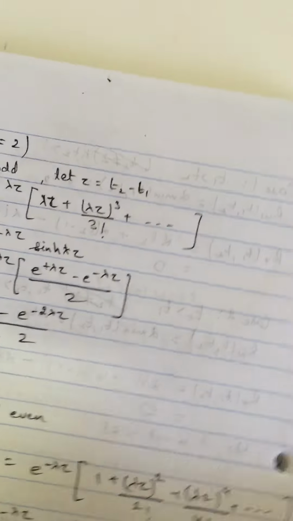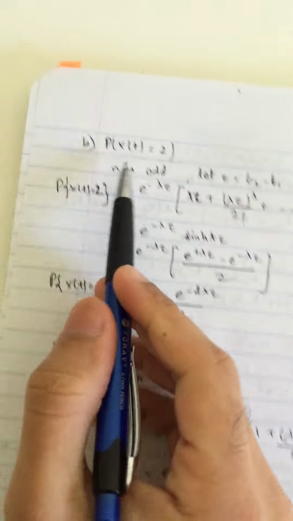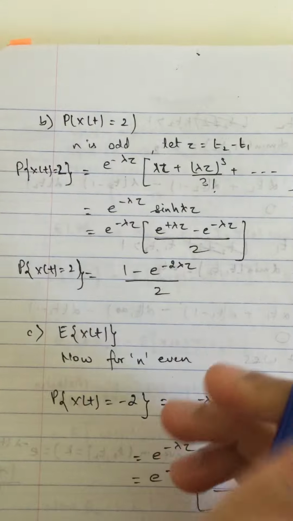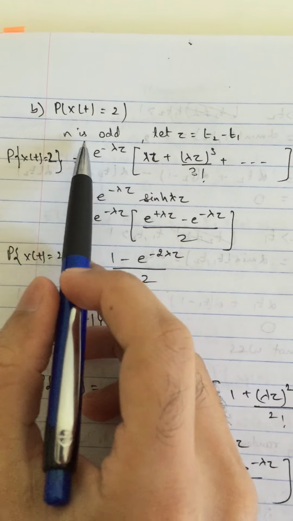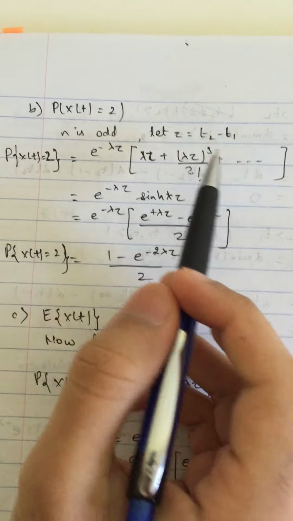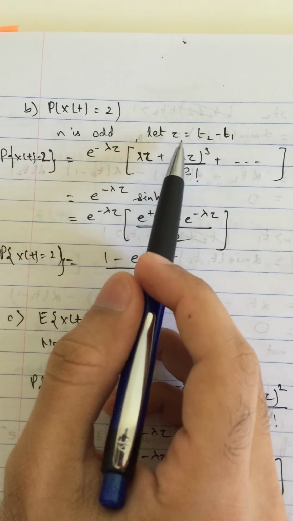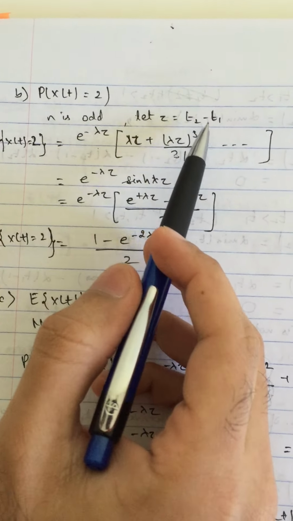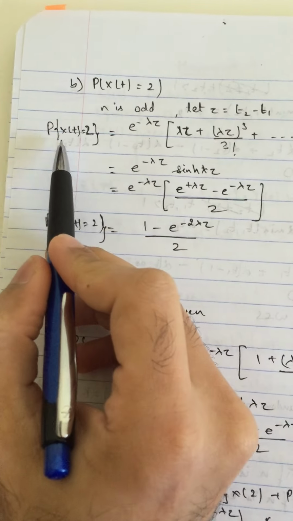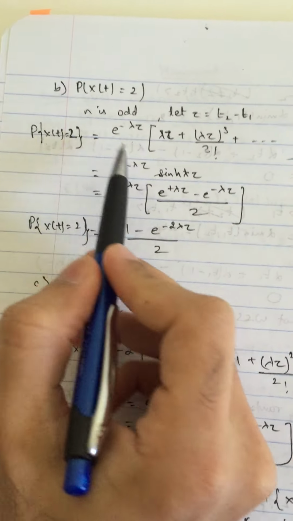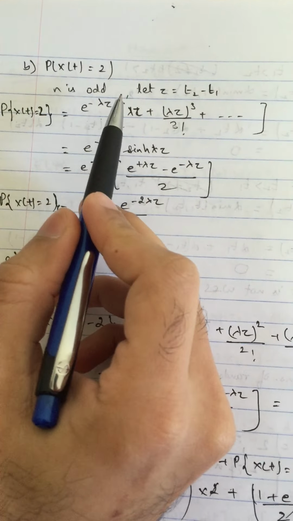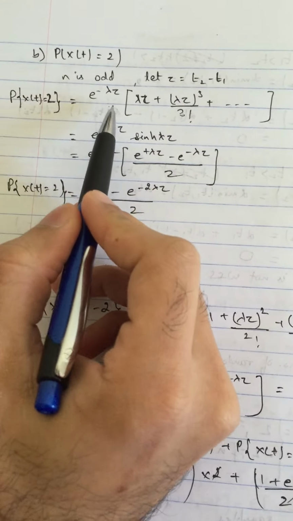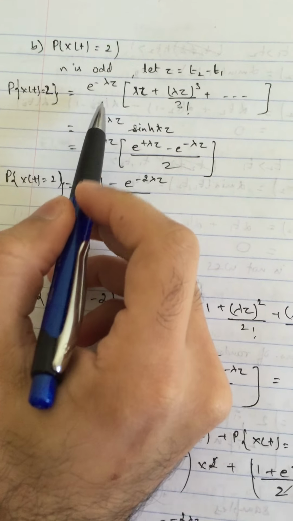In the second part we have been asked to calculate the probability of X(t) equals 2. So we know from the question that if X(t) equals 2 then n is odd, and for simplicity I'm assuming tau is equal to t2 minus t1. So for the probability of X(t) equals 2, this becomes e raised to the power minus lambda tau, because we were given in the question that n is a Poisson process.